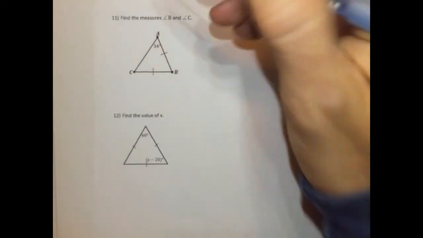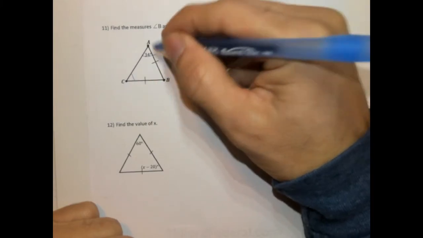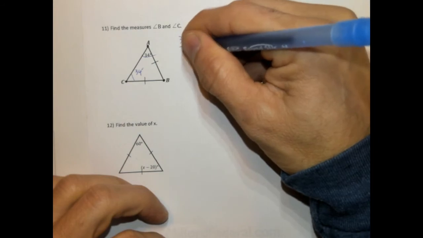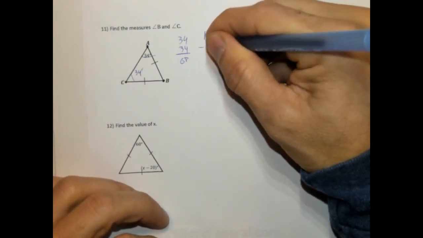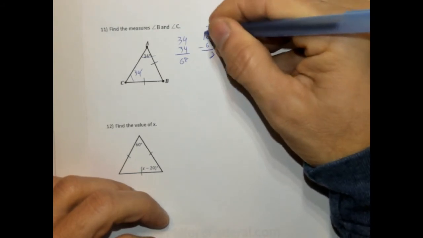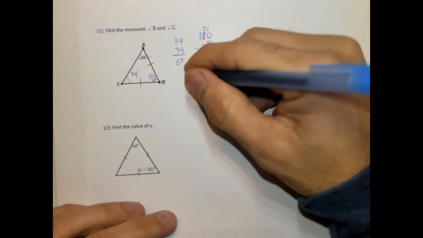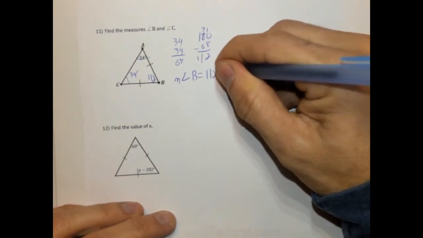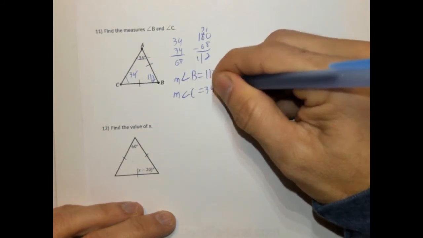Okay, last two. Find the measures of B and C. So C has to be congruent to this because they're base angles. So that means they're 34 degrees. So 34 plus 34 is 68. Let's subtract that from 180. It's going to become 72, and then 112. So the measure of angle B is going to be 112 degrees. The measure of angle C is going to be 34 degrees.